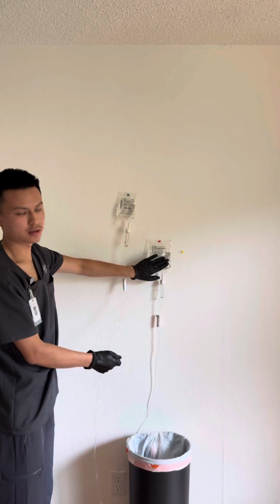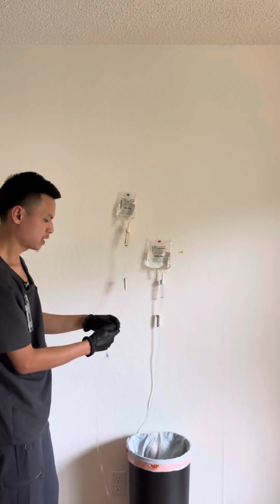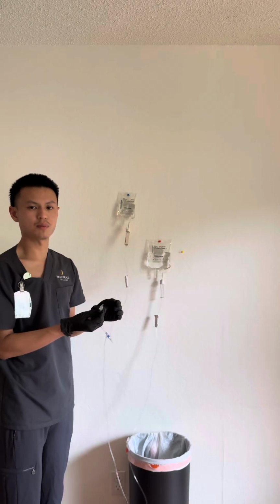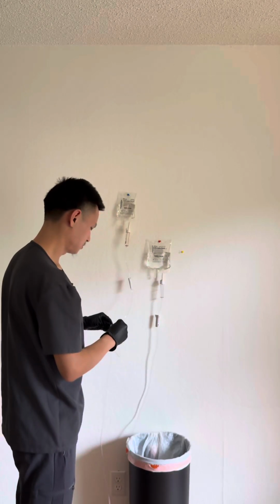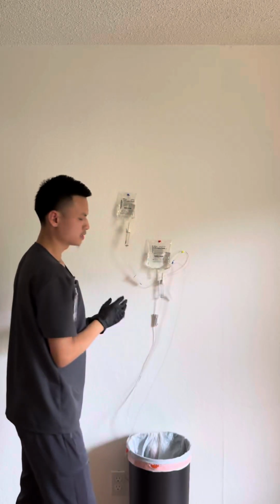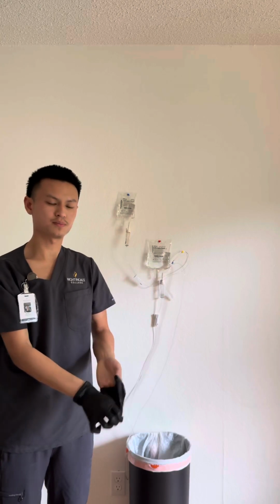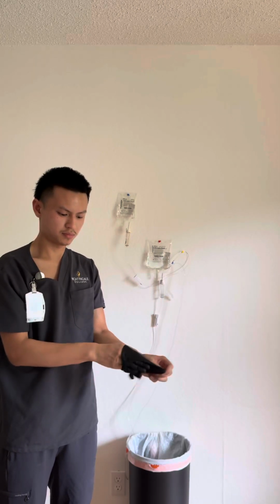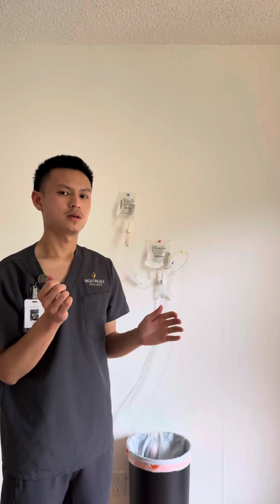So my fluid is at 38 drips per minute. Medication is 100 drips per minute. It is flowing. I will connect this to the patient's IV site. Once that is connected, I am going to remove my gloves, perform hand hygiene, exit the patient's room, and document that the intravenous fluids and medication administration is complete.